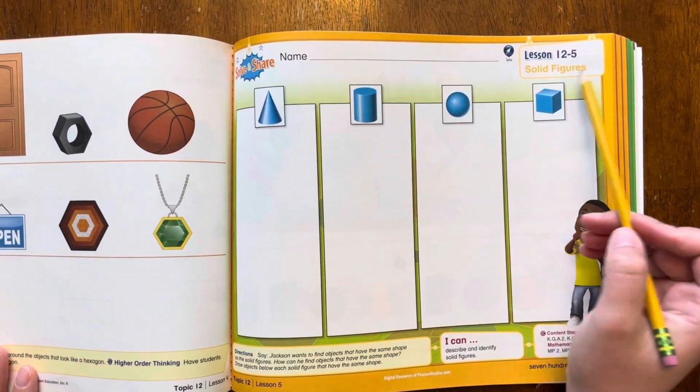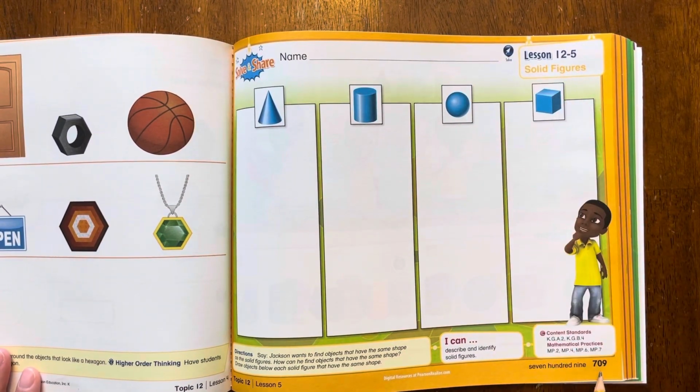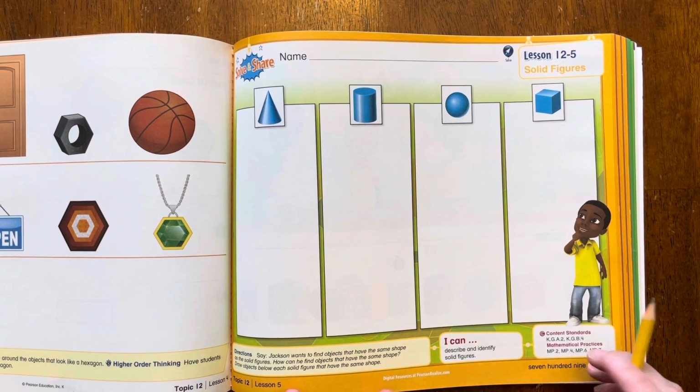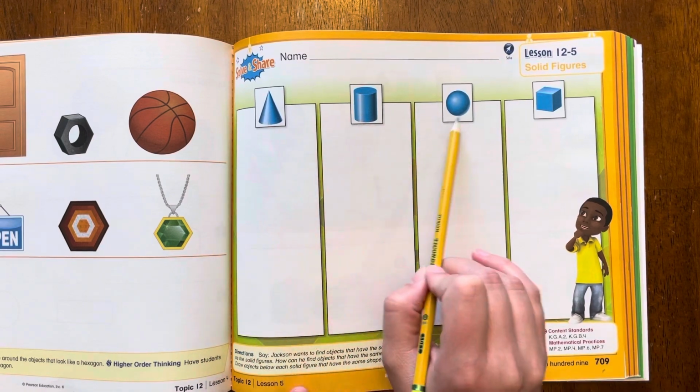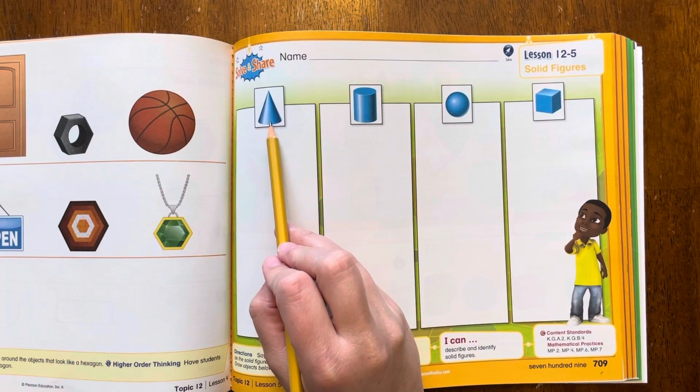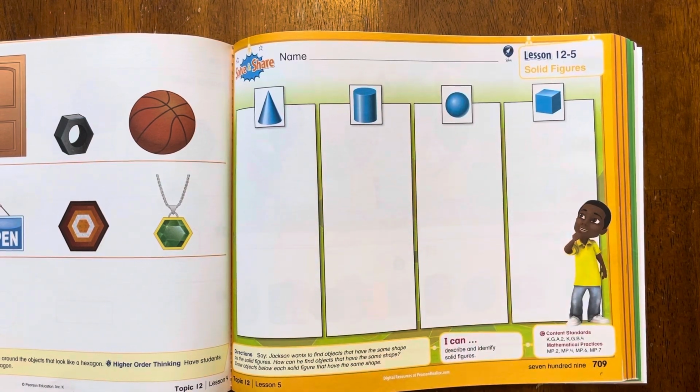Hello, kindergartners. We're going to be on lesson 12-5. It's on page 709. And today we're going to be talking about solid figures. And Jackson wants to find some odd objects that have the same shape as the solid figures. So these solid figures. Can you think of anything that has the same shape as these?